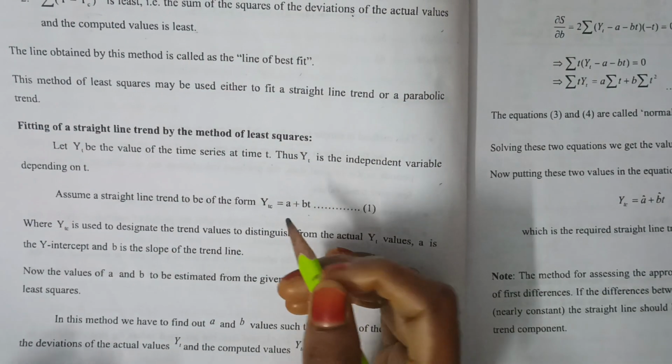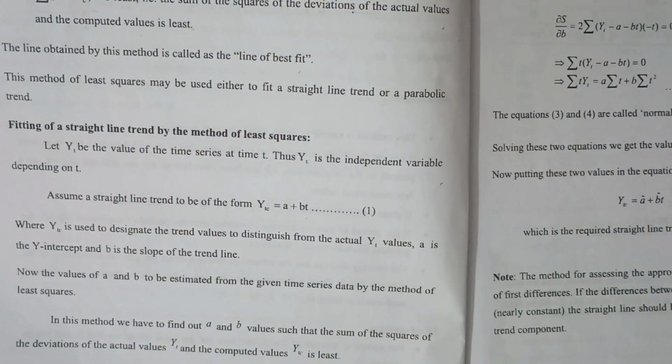y is equals to mx plus c. Let me explain in a book.